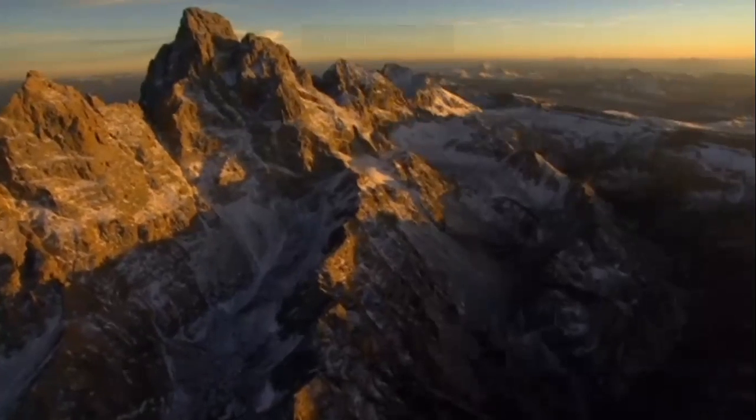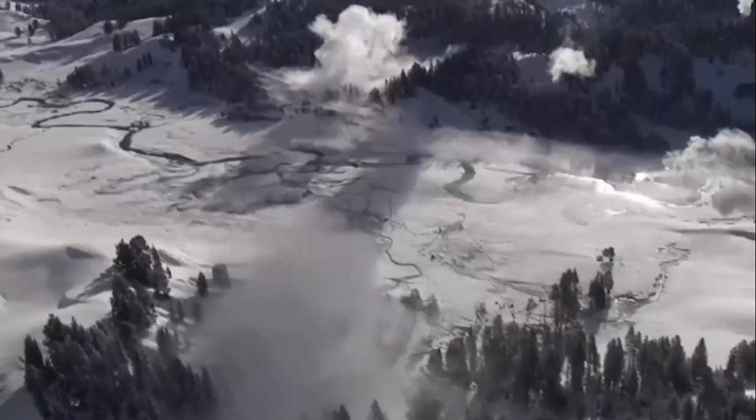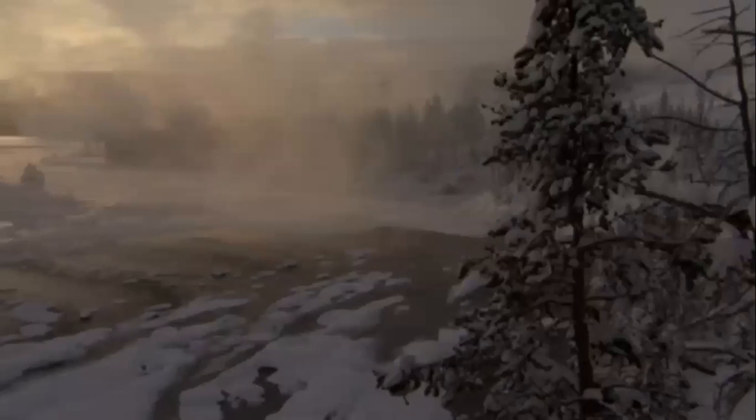Yellowstone, the world's first national park. Protected to ensure there.